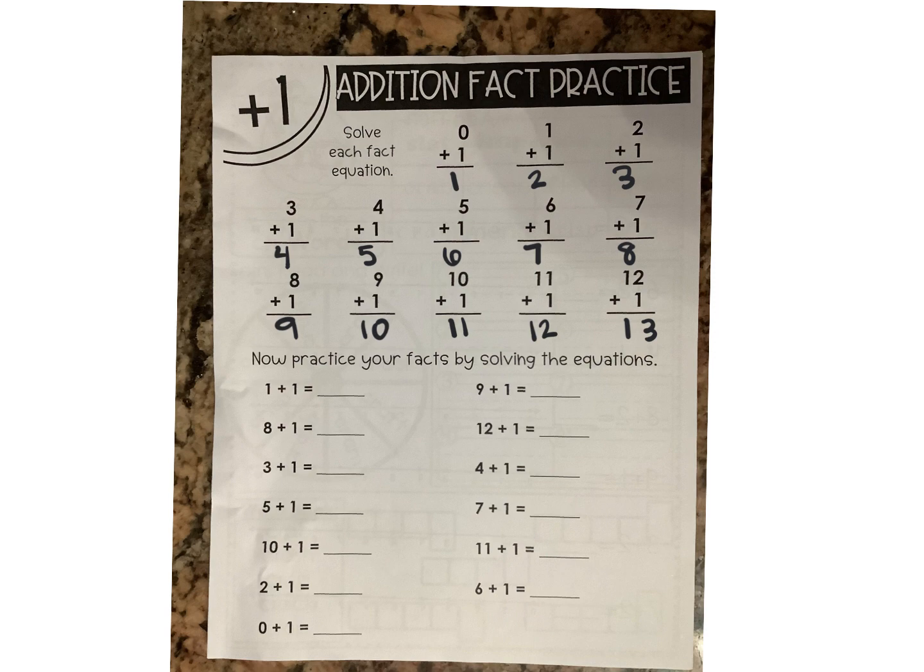So then you look down below and I'll do a few of these with you. So 1 plus 1 is 2. So 9 plus 1, we just go to the next number after 9, which is 10. 8 plus 1, what's 8 plus 1? It's 9, good. 12 plus 1 is 13.